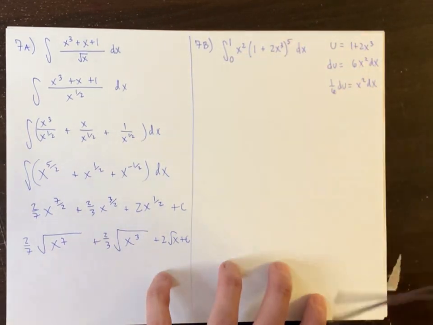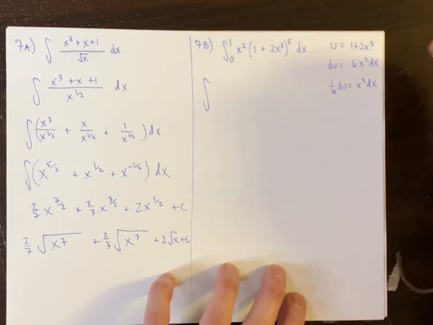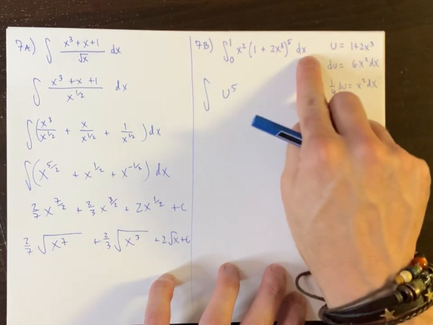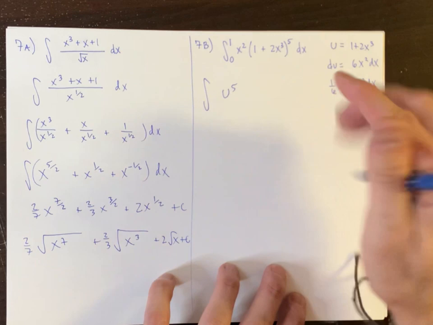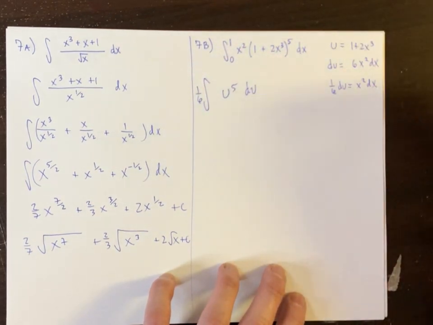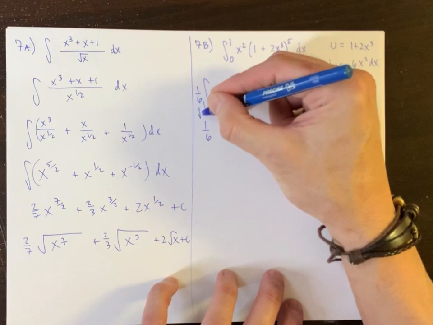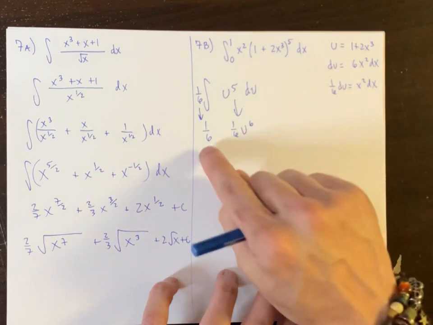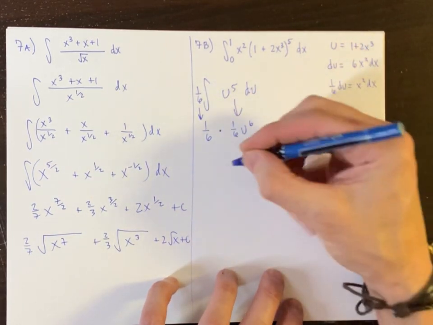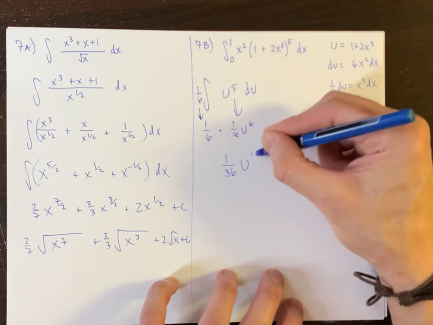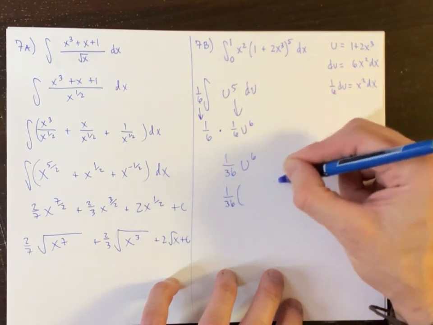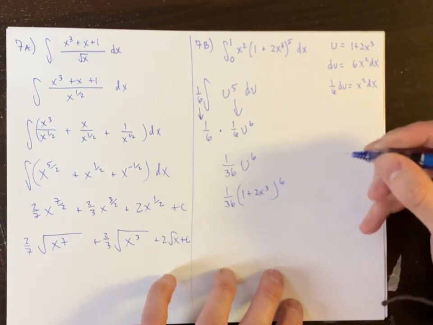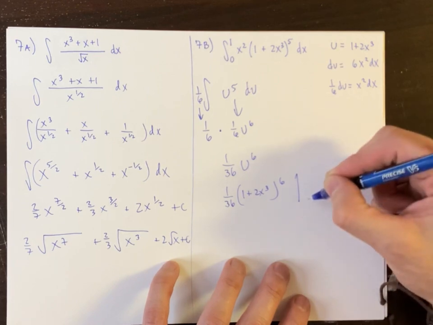Now I think we can rewrite this perfectly. So like that. And then the main component is a u to the 5th. And then x squared dx is there, but that gets replaced by 1/6 du. And so 1/6 falls, that's this guy here. But then the antiderivative of that itself would be 1/6 u to the 6. It's just a coincidence that there's a couple of 1/6. They combine to give you 1/36 u to the 6. And u was that there, 1 plus 2x to the 3rd to the power of 6. And this is going to be evaluated from 0 to 1.